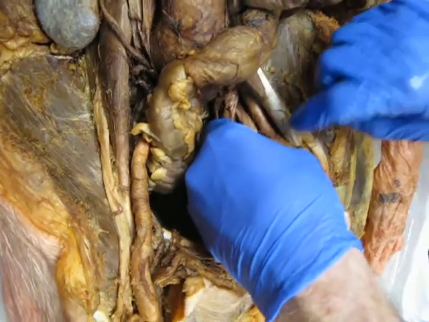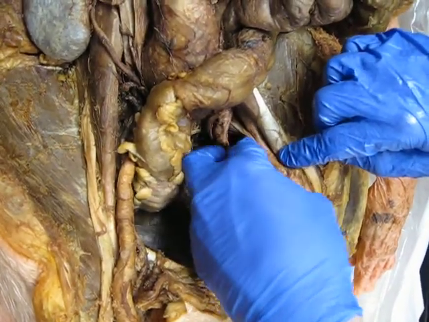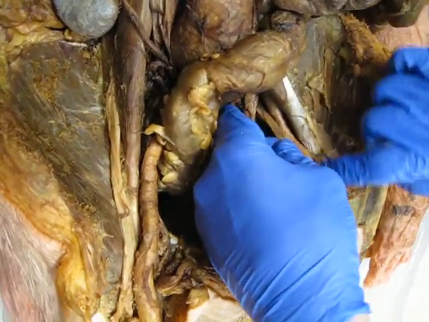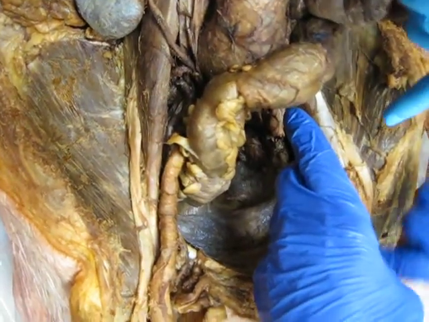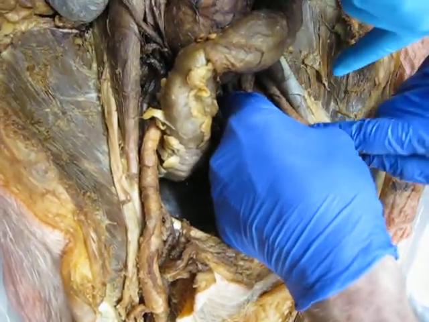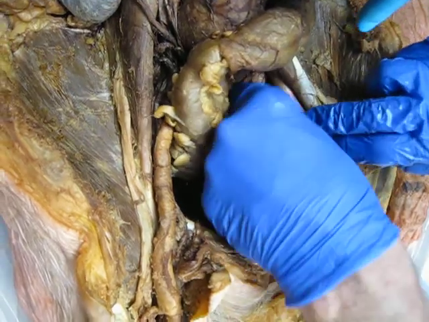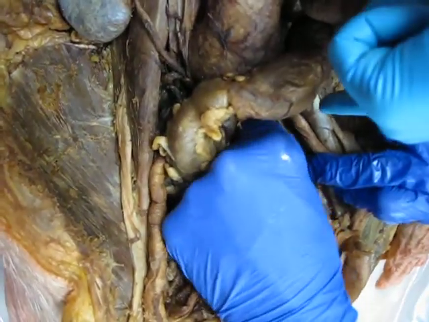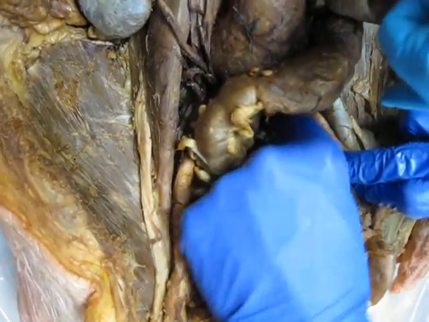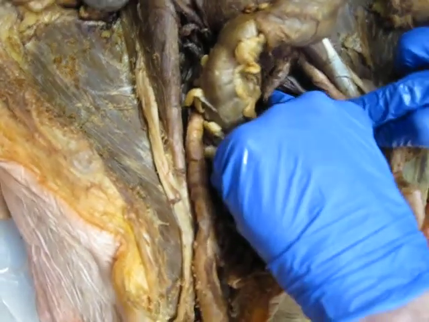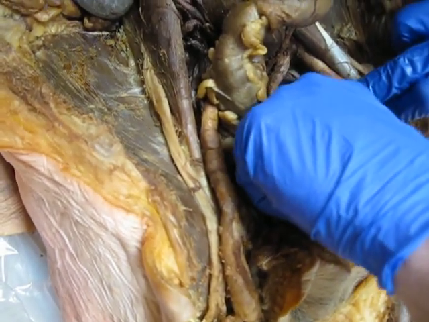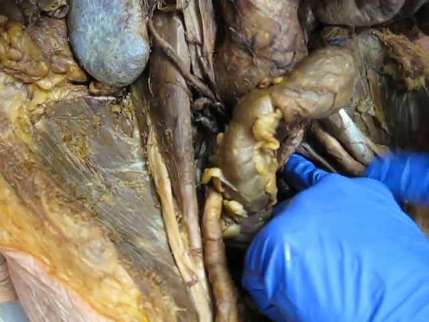Here's the external iliac vein on this side. It's the same as the femoral. Right next to it is the artery, the external iliac artery. Is that the internal iliac artery right there? Yes, this is the internal iliac artery. The internal iliac vein is right next to it. It's almost buried where my finger is, but it's on this side of it.